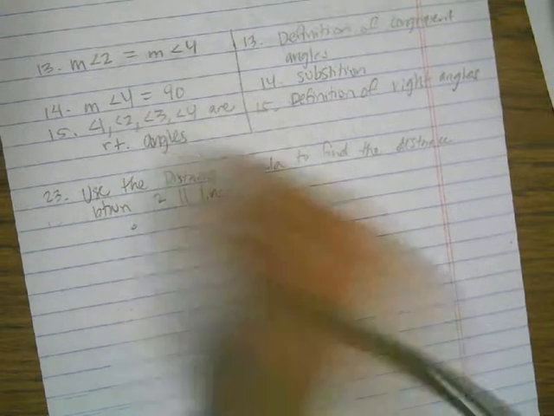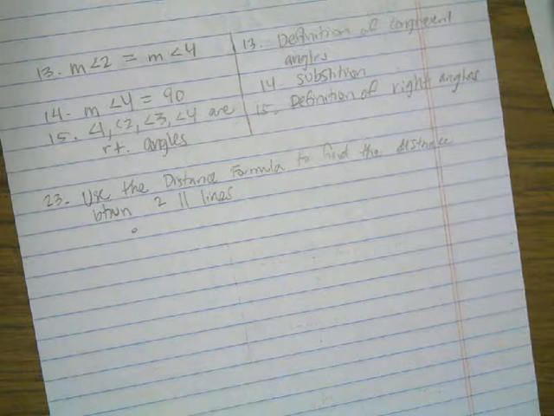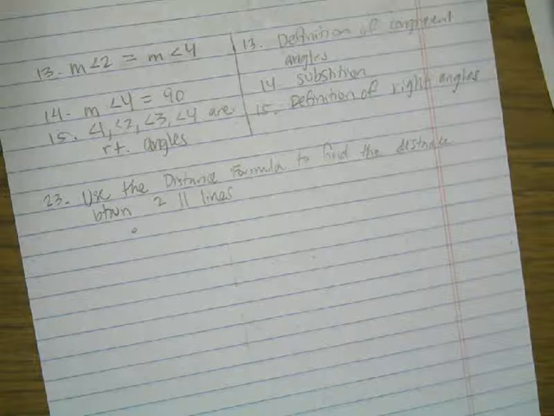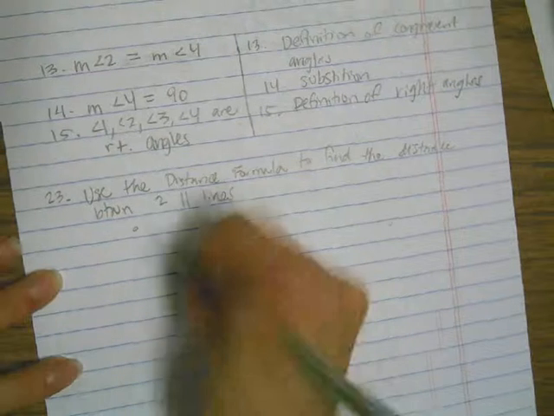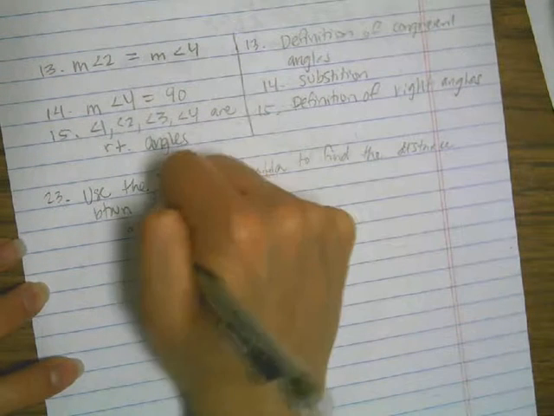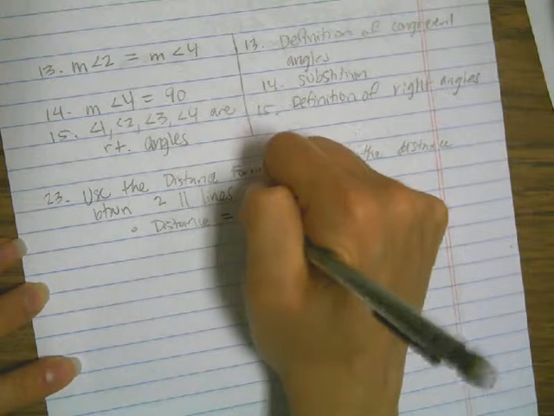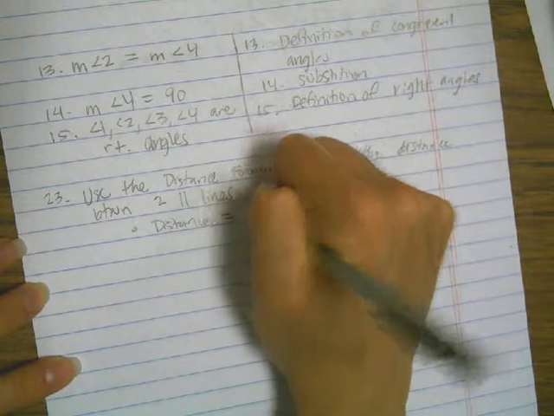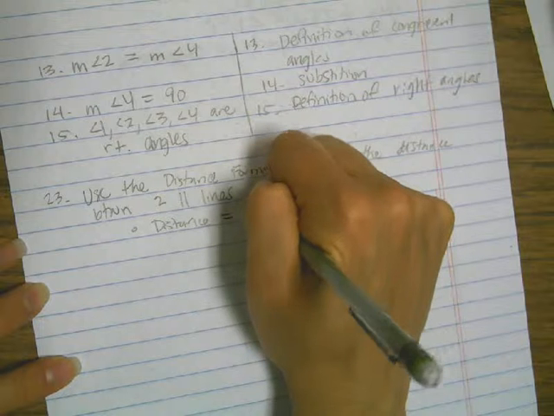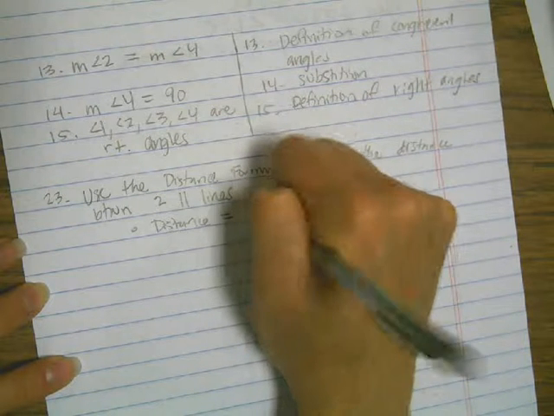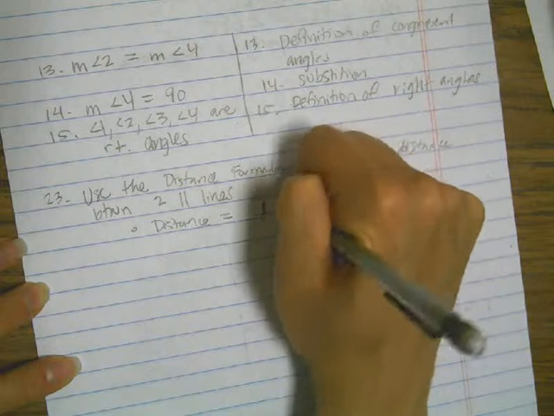Now, the first thing you need to know is that the distance between any two parallel lines is going to be along a line that is perpendicular. So you want to find a perpendicular line, so the distance is the length of a perpendicular segment between the two.